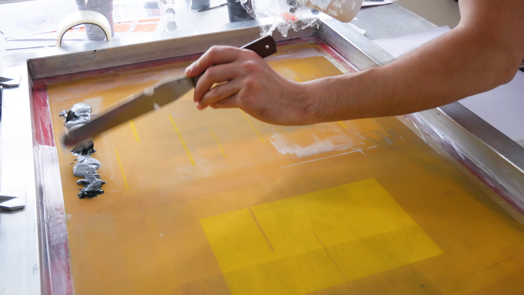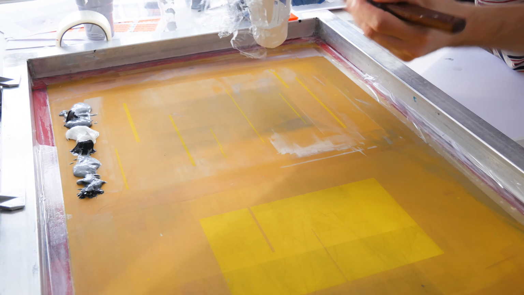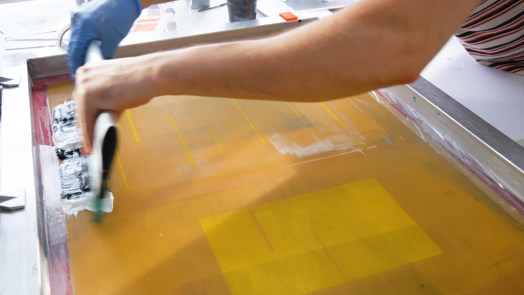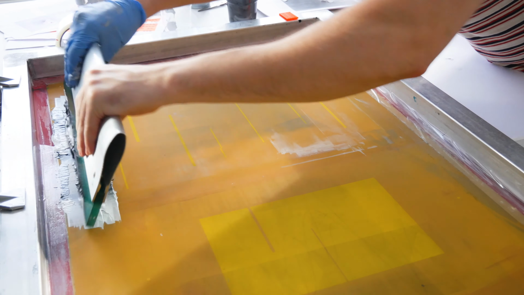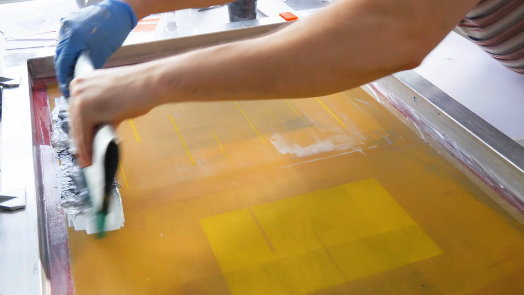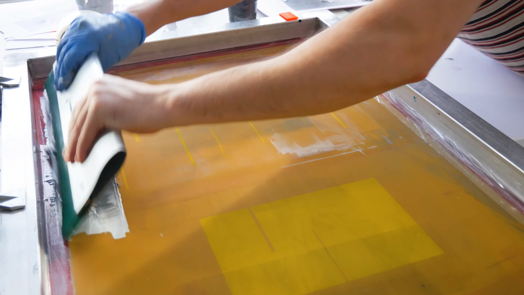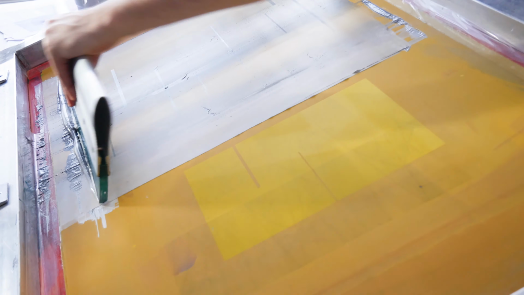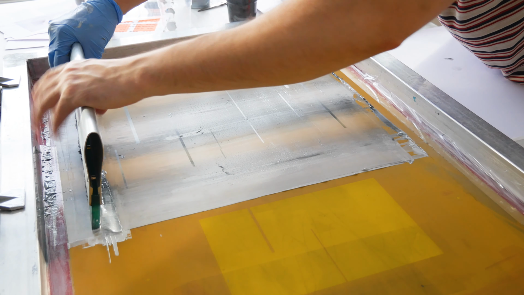Now for this bit, I wanted to see if I could do it all in one go instead of doing each of these lines independently as a gradient. I just wanted to see if I could mix a load of different gradients together and then print it and see if it would make it look like each one is different.